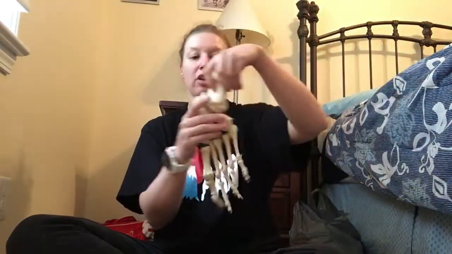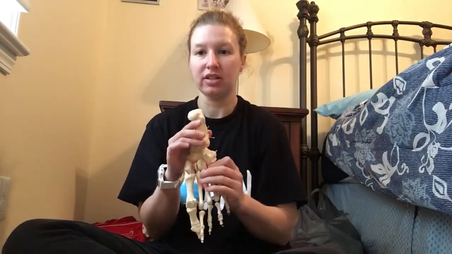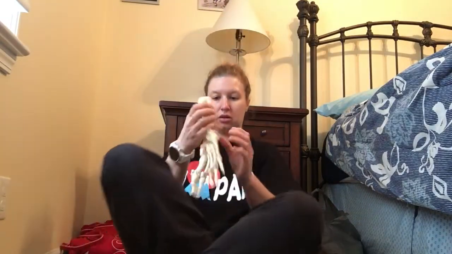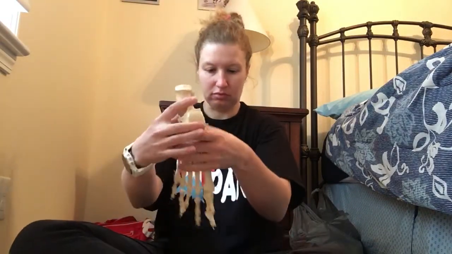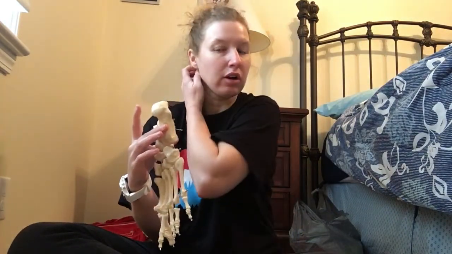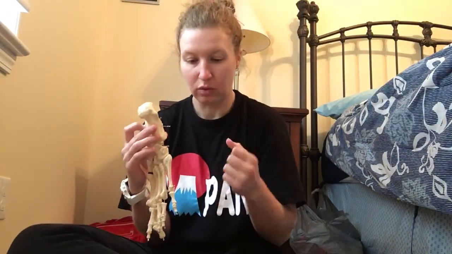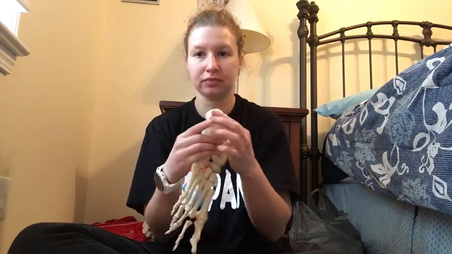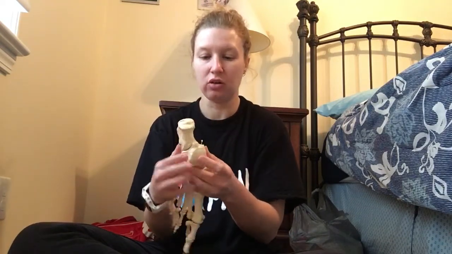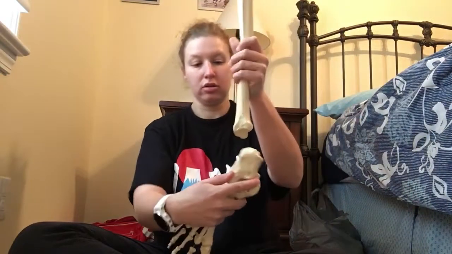Now, let's talk about the foot. This is very similar to the hand. This is a left foot, actually. There are a total of 7 tarsals. We're going to give 2 of them names. The ankle is formed where your tibia comes down, fitting in there, and your fibula comes down, fitting right in there.